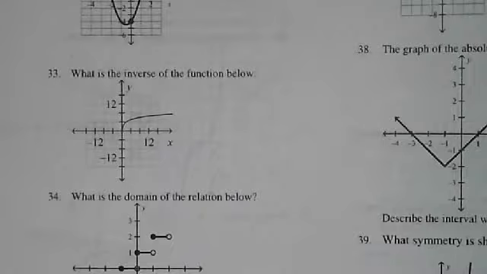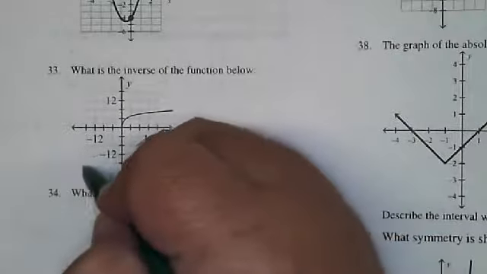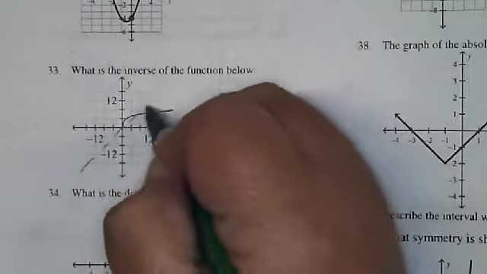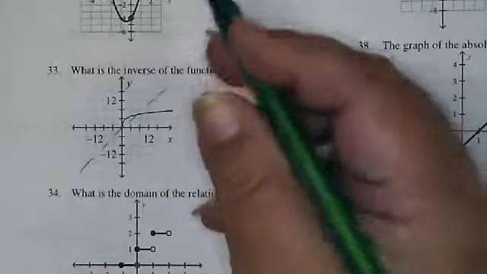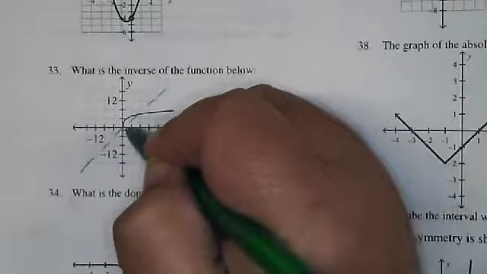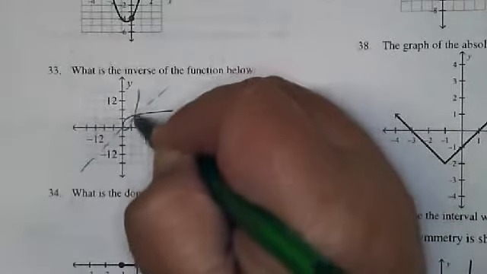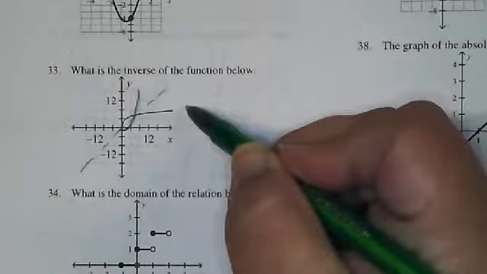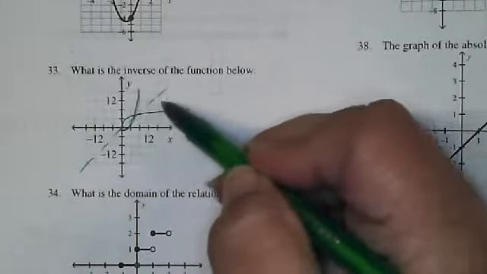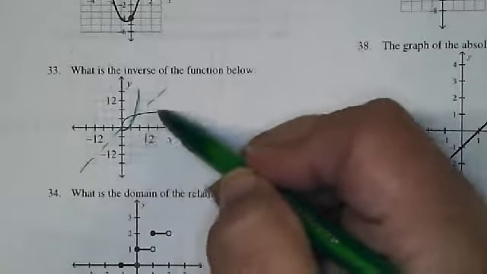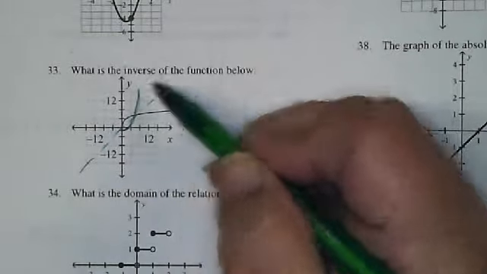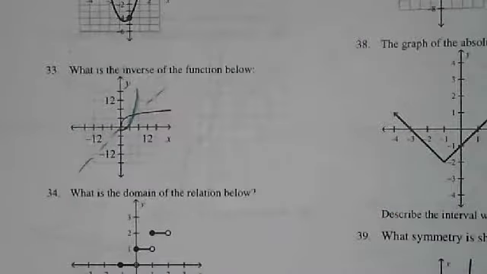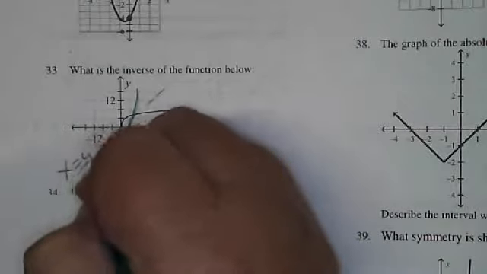Alright, 33. What is the inverse of the function below? Draw your y is equal to x line, and know that the inverse is the mirror image, so that if you went this way with the normal function, then the inverse would go in the opposite direction over that x is equal to y line.